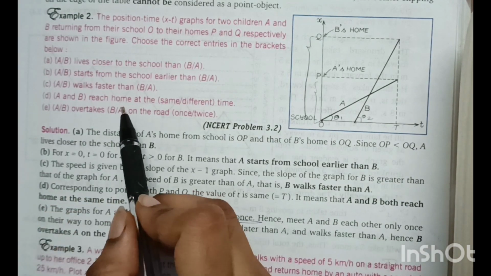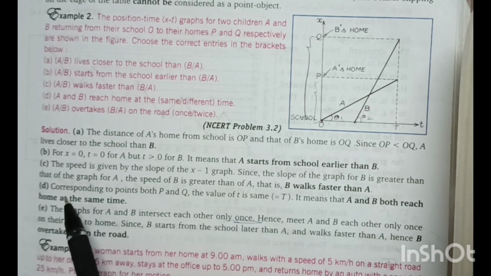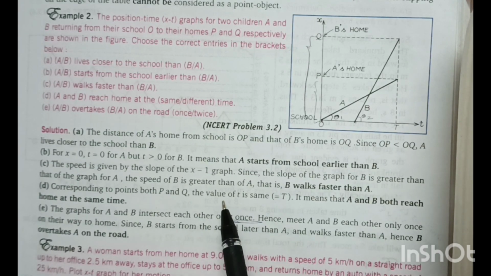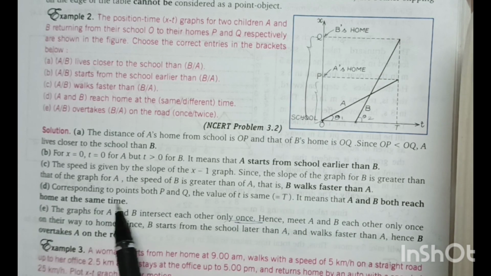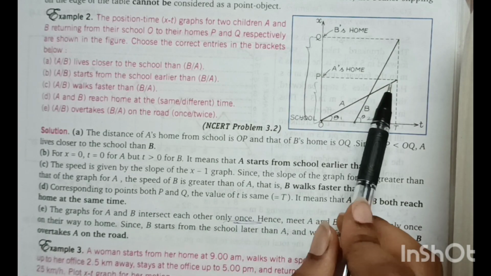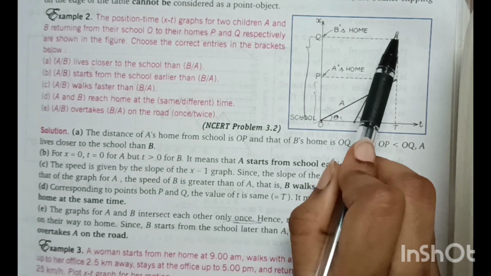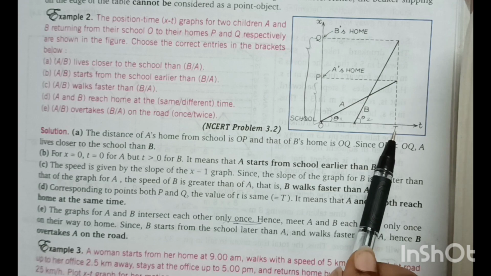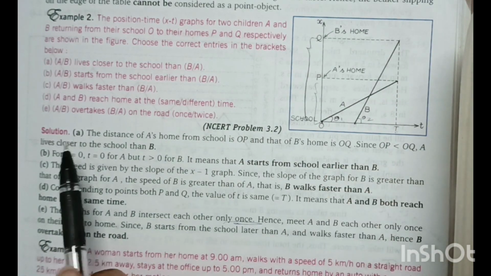A and B reach home at the same or different time? Corresponding to points P and Q, the value of t is the same. It means that A and B both reach home at the same time. When A reaches home and when B reaches home, the time is constant. So they were reaching home at the same time. Suppose it is 5 seconds, so here also 5 seconds, here also 5 seconds.